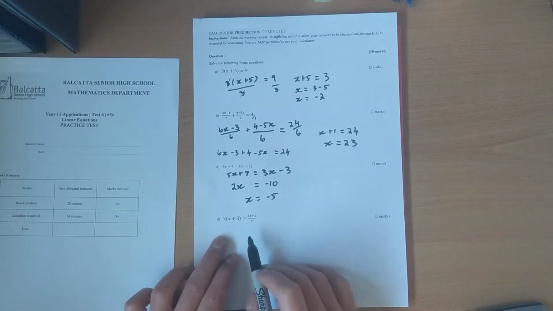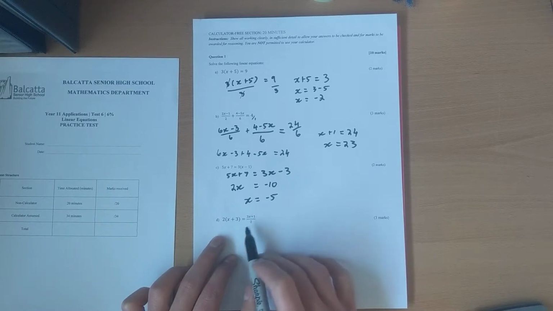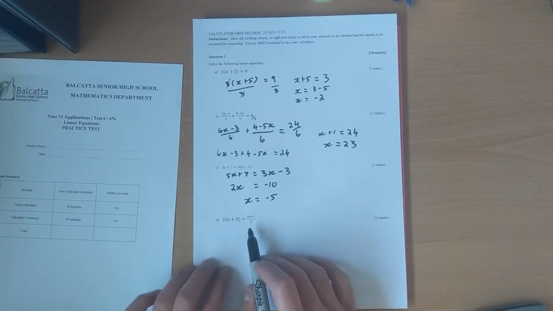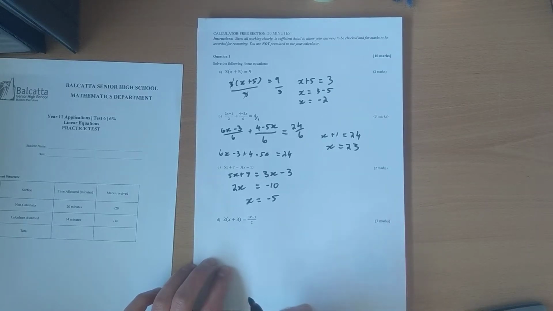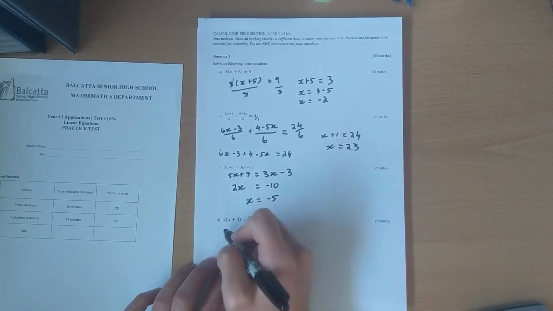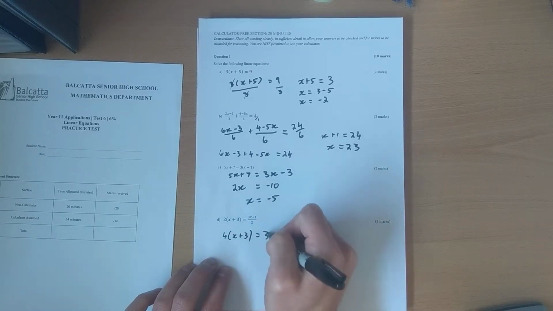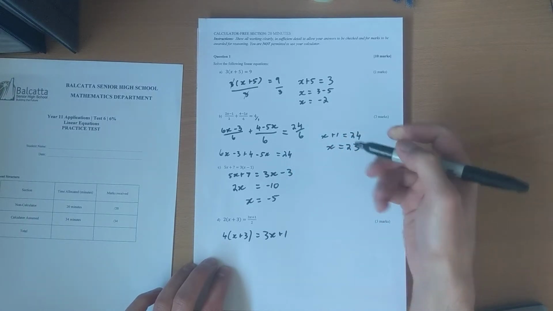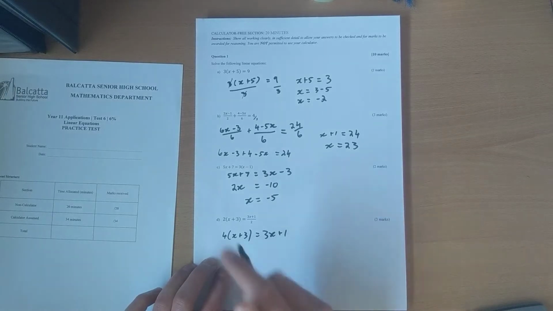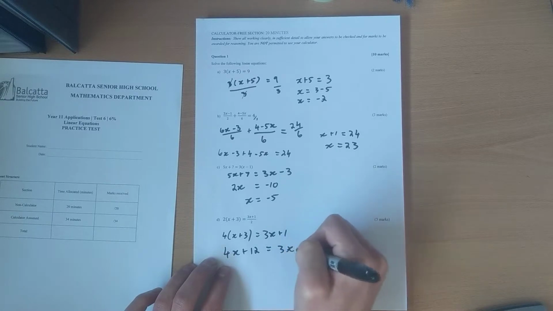The first thing I'm going to do here is get rid of that fraction. So I'm going to multiply both sides of the equation by 2 so that I'm not dealing with any fractions. So if I multiply both sides by 2, then that 2 on the bottom of the fraction is going to cancel. And this is going to be multiplied by 2, so it gives me 2 times 2 is 4. 4(x + 3) equals 3x plus 1. Now it's almost exactly the same as question C. So I'm going to expand my bracket on this side. I get 4x plus 12 equals 3x plus 1.